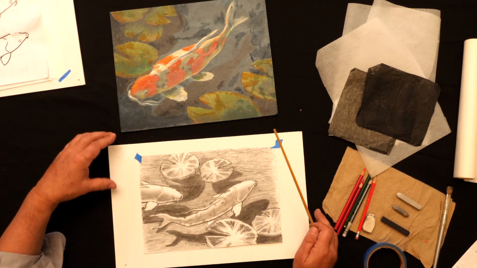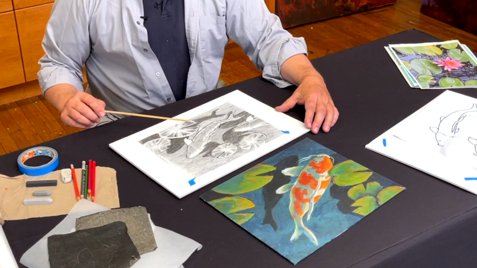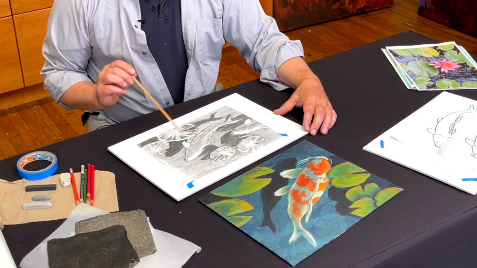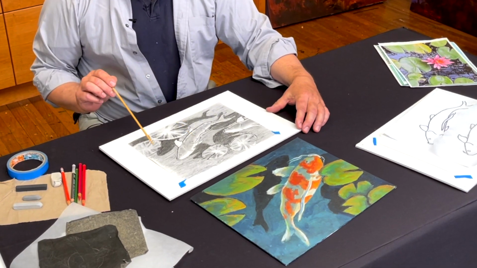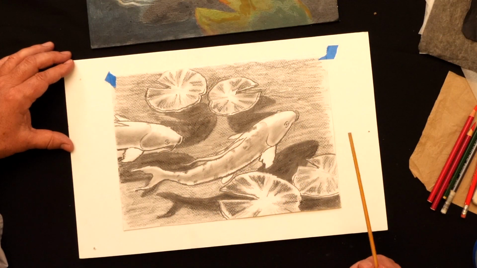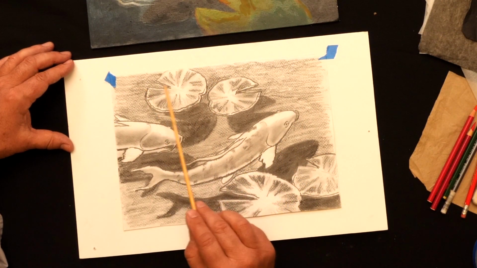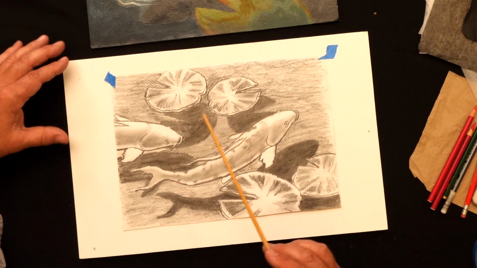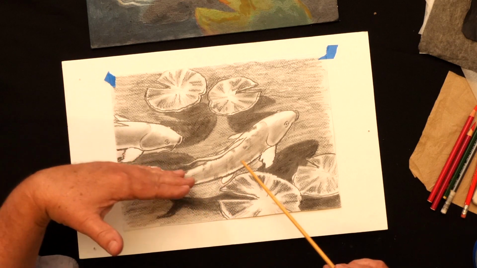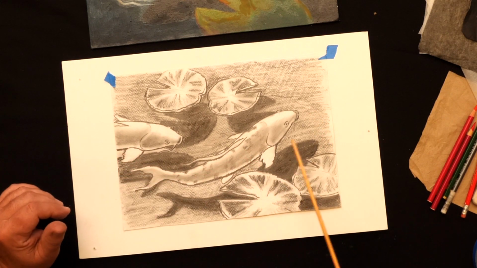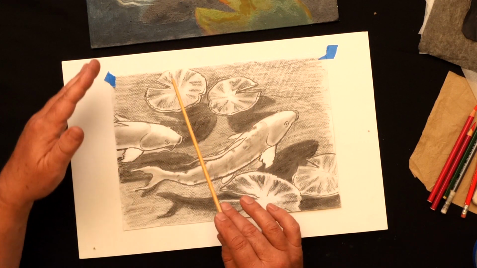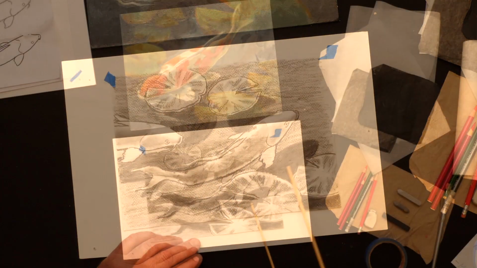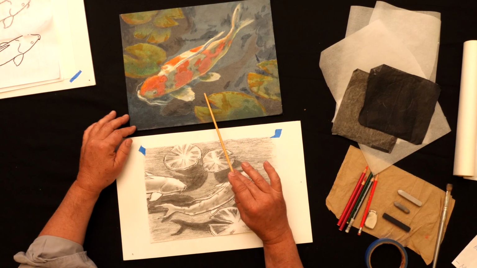So you're going to see the difference that I made in this new drawing that we're going to be working on today. And in this one, I have 2 koi fish and I have 4 lily pads. So what we're going to see here is the shape of this painting. Notice that the fish are going from left to right here, and the shadow is coming down and creating a shadow on the ground that you're going to probably want to see in your painting.